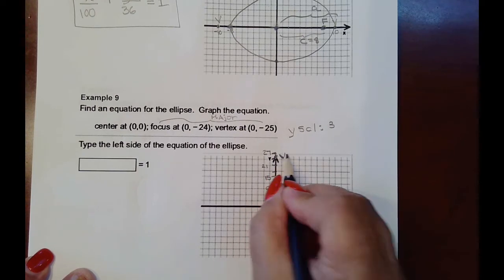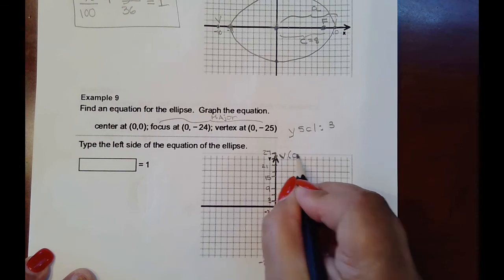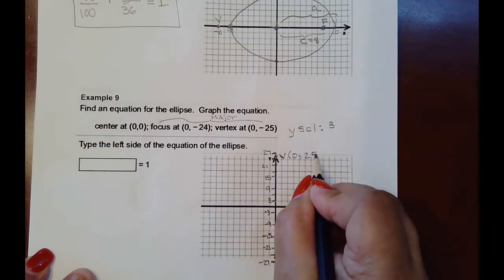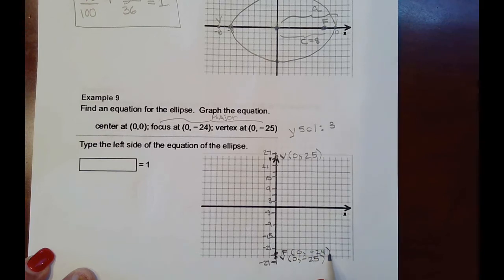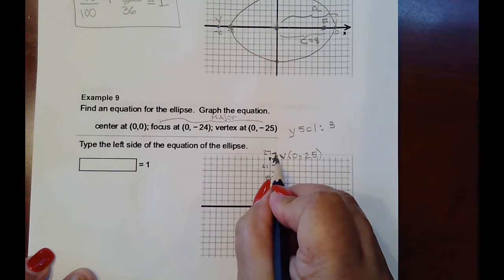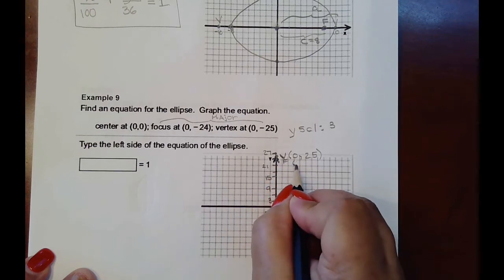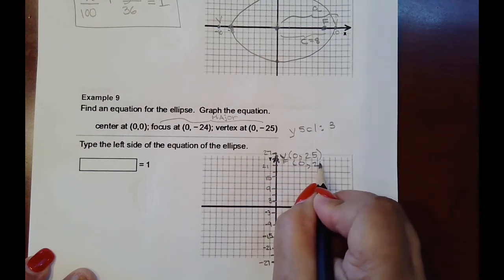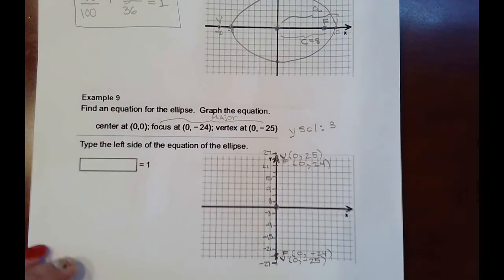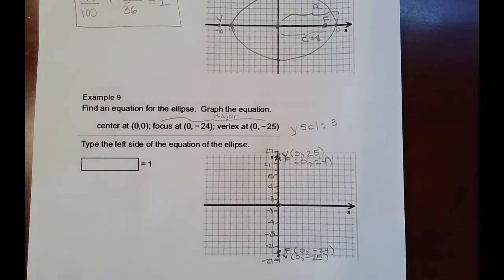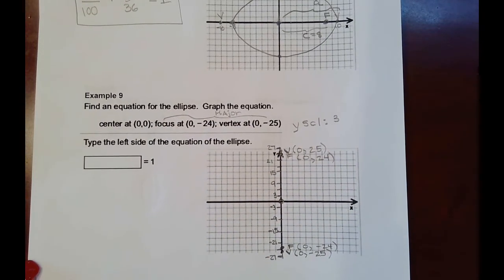The other vertex would be located here. And then those foci are almost right on top of them. So 24, that's going to be your focus. And then there's another one at 0, 24. Okay, that's the information that they've given us, as well as the center, which is always the midpoint of the foci, as well as the vertices. It's in the middle of either one of those.